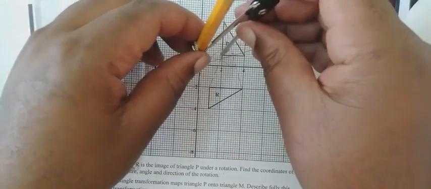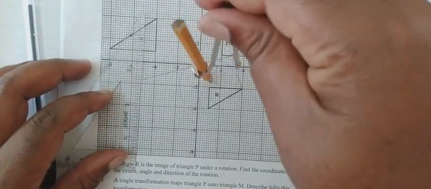Alright. Okay. Make sure that it goes deeper so that it doesn't come out. So in my case, they are meeting here.